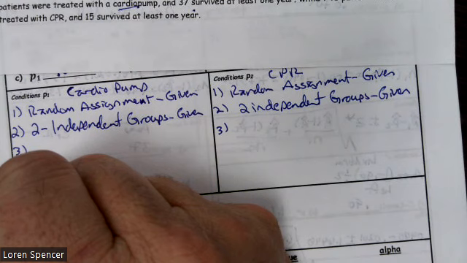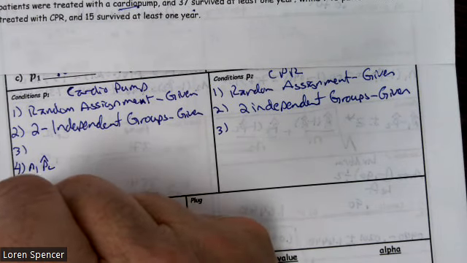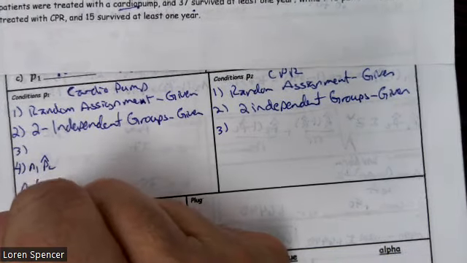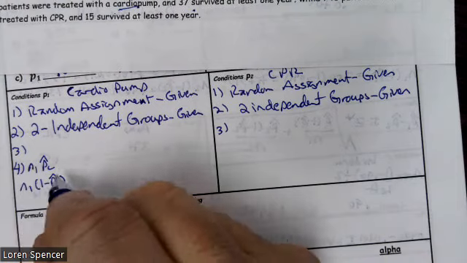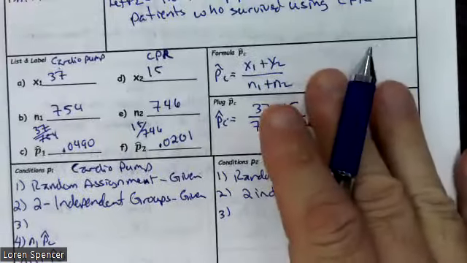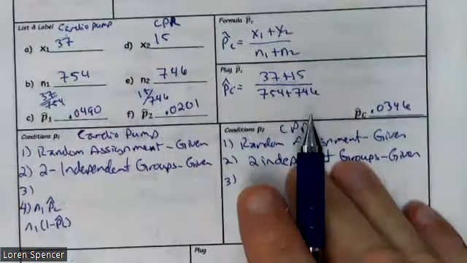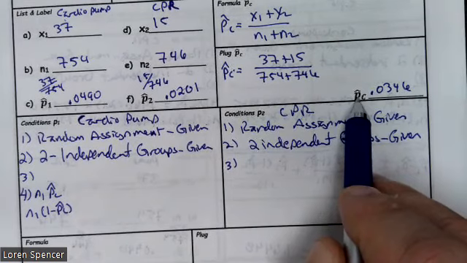So is the sample size large enough? Now it's going to be N1 times P hat C and N1 times 1 minus P hat C. So I need to take a look at this. What do I have? Well, my sample size was 754 and P hat C is 0.0346.